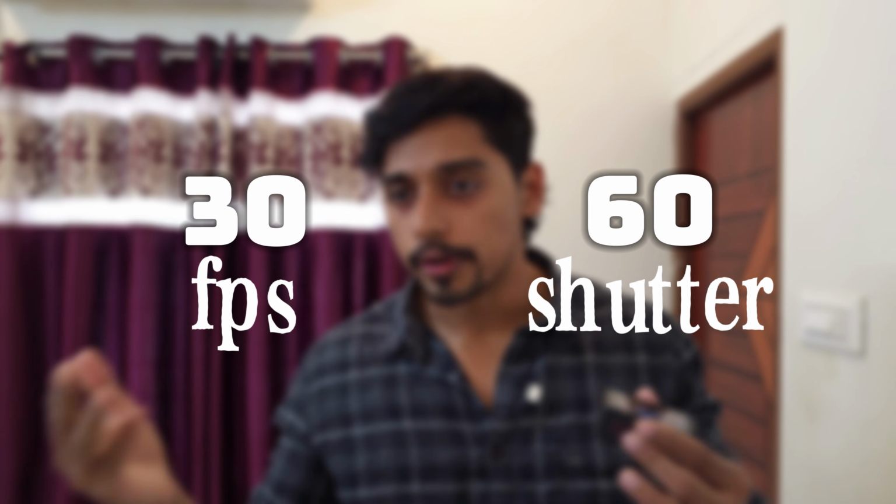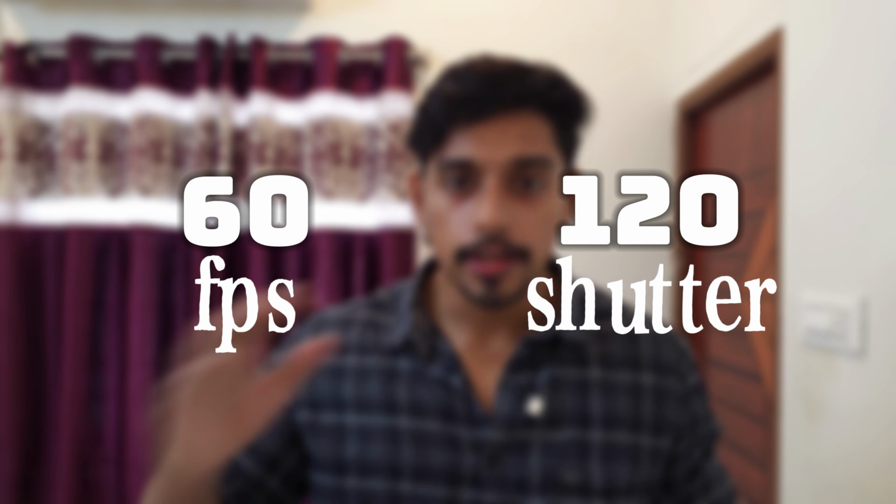But if you apply the same to the 30 frame rate, you get a 60 shutter, which is also okayish and you have proper motion blur. It looks nice. But if you apply the same to the 60 frame rate, it doesn't look good. In 60 frames, you have to set a 120 shutter, which is very high, and it starts to look artificial. I have tried all the frame rates with all the shutter speeds.